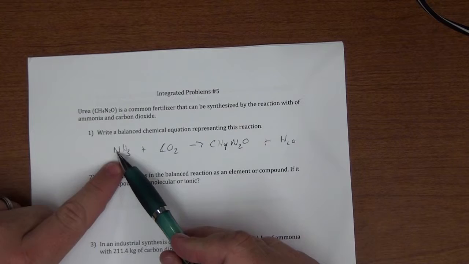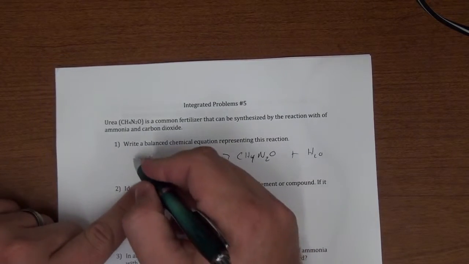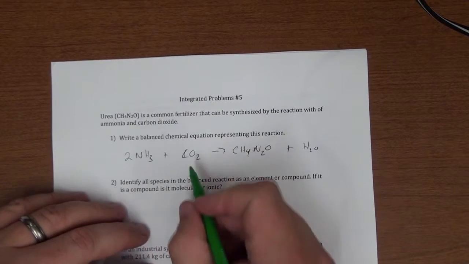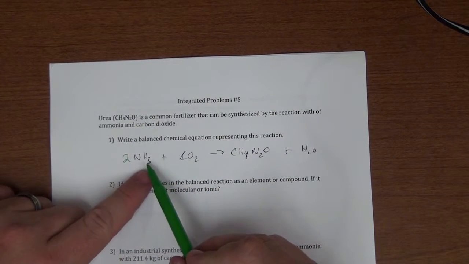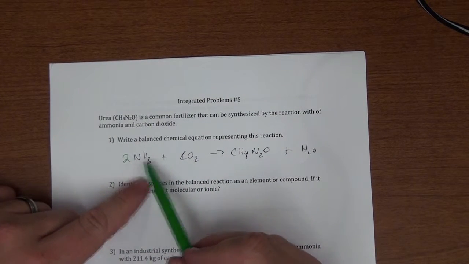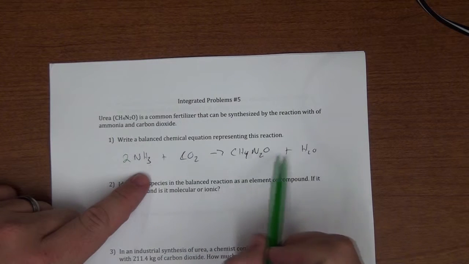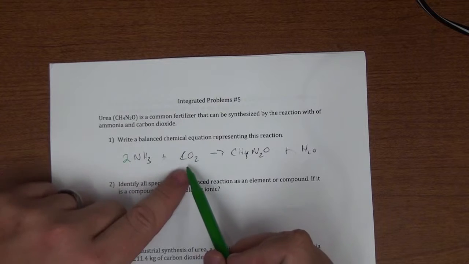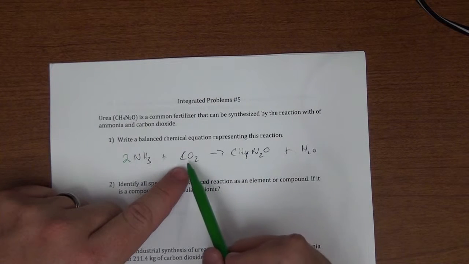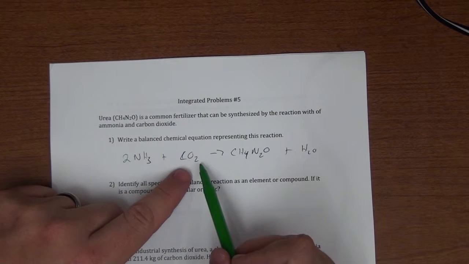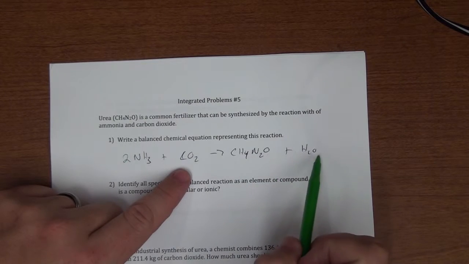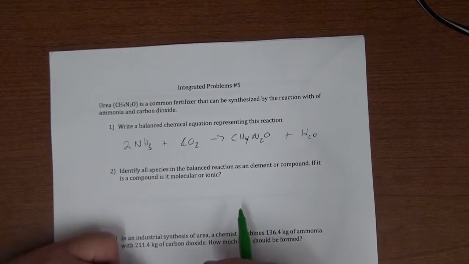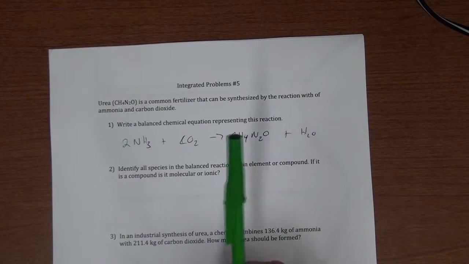When we do this reaction, in order to balance it, first we're going to look at the nitrogen. There's one nitrogen here, two nitrogens there, so we need a 2 in front. We now have 6 hydrogens, 4 here plus 2 there, is 6 hydrogens on this side. Carbon, we have 1 carbon, 1 carbon. Oxygens, 2 oxygens here. 1 plus 1 is 2 oxygens there. So now we have a completely balanced reaction.